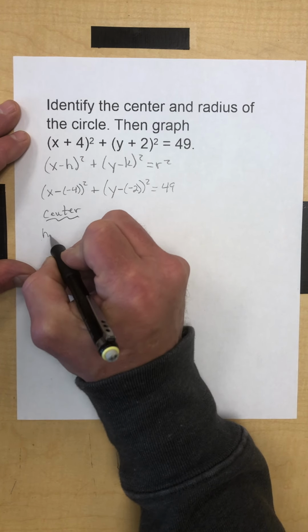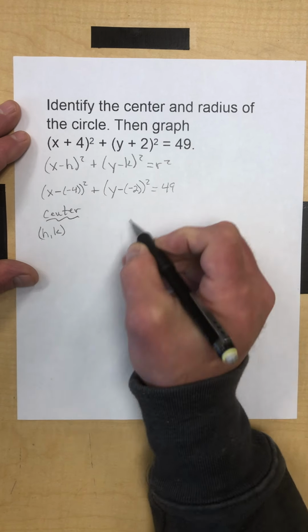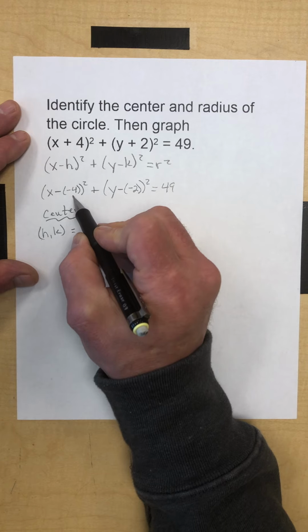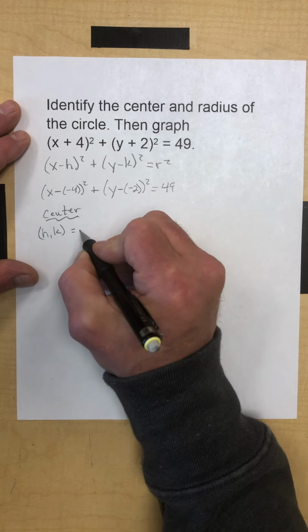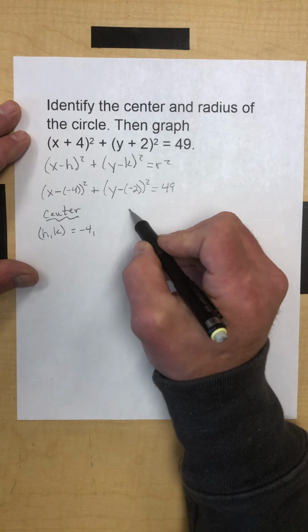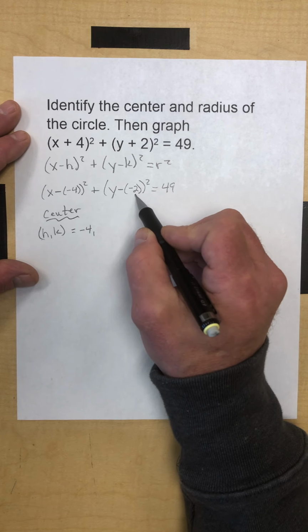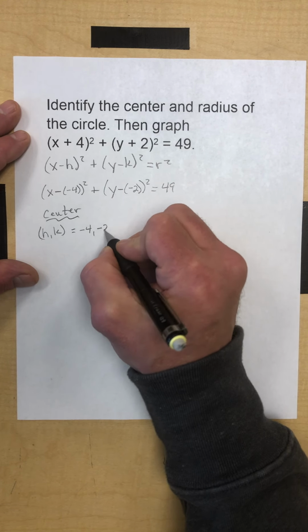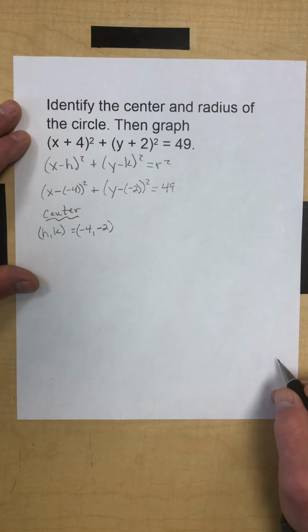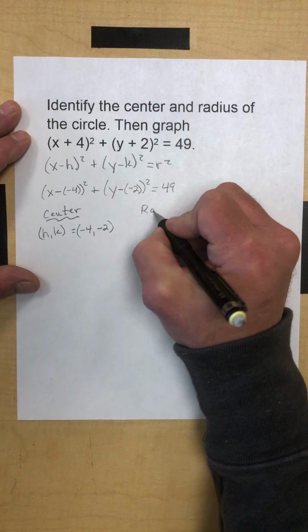Okay, my h and k. H would be x minus h, so h is negative 4. My k, this is y minus k, so k is negative 2. Okay, so I got my center. Now I got to do my radius.